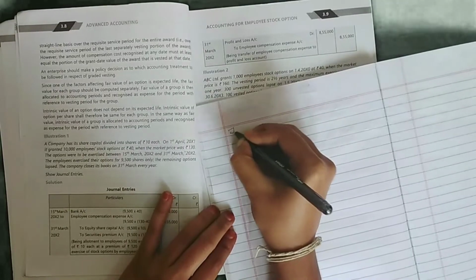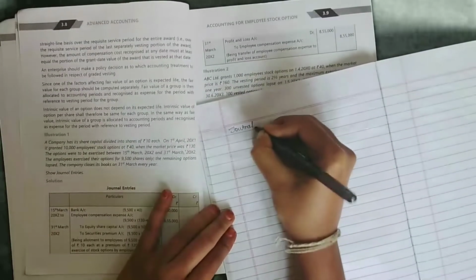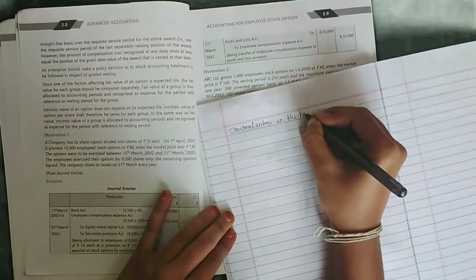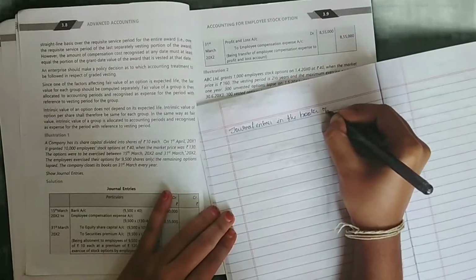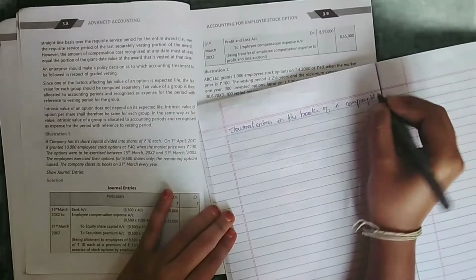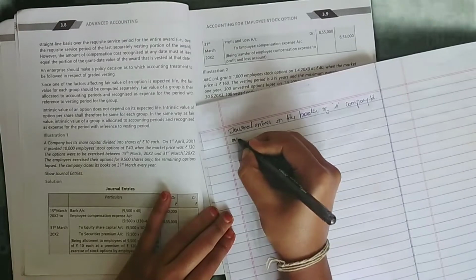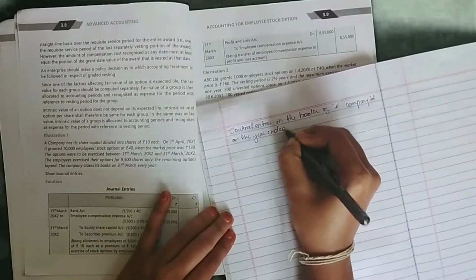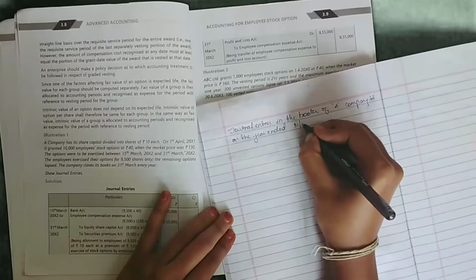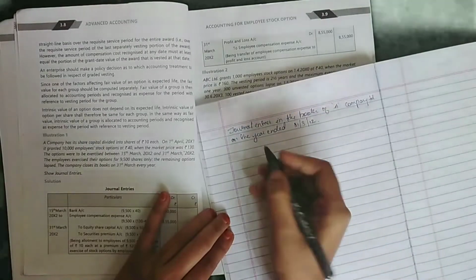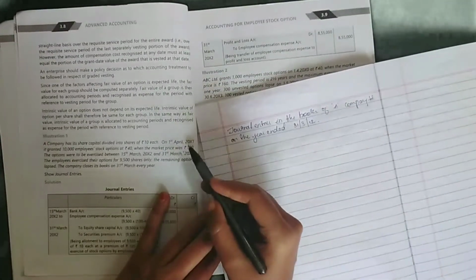Journal entries in the books of A Company Limited for the year ended 31st March 2012.